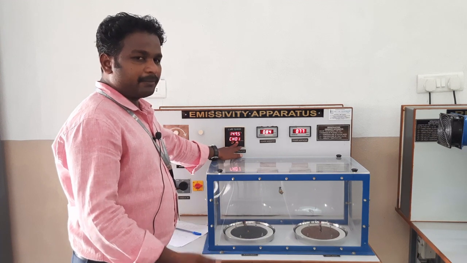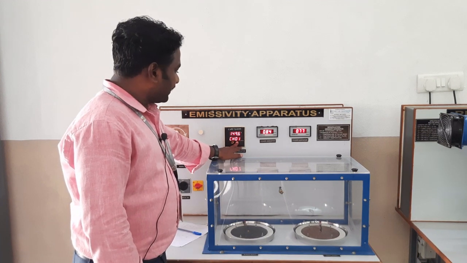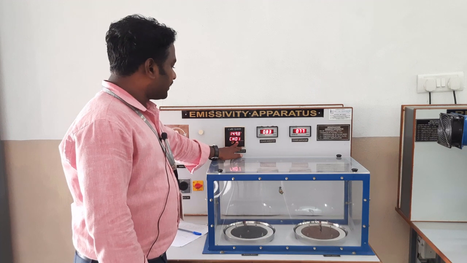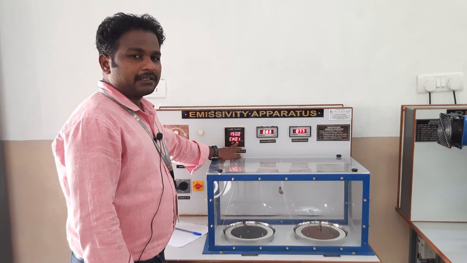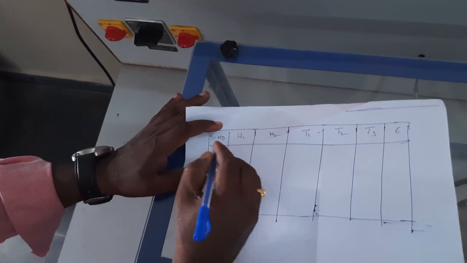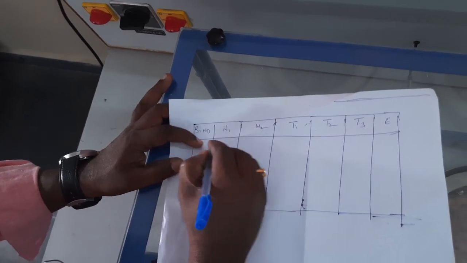Repeat the experiment for 10 minutes. After waiting for 10 minutes, take the readings, and after reaching the steady state, you can go for the calculation part. Please record the values here.